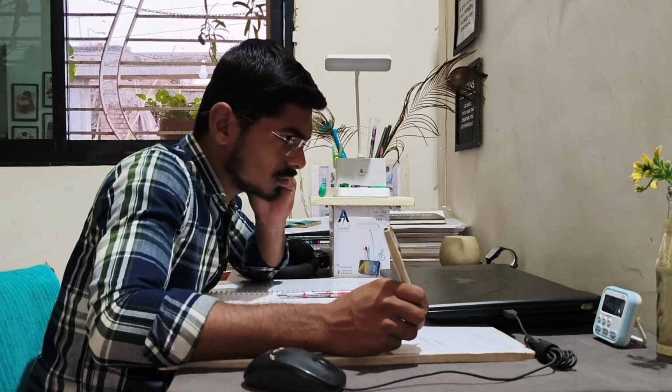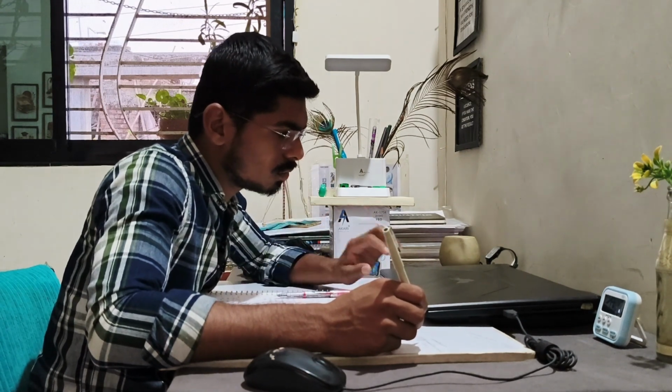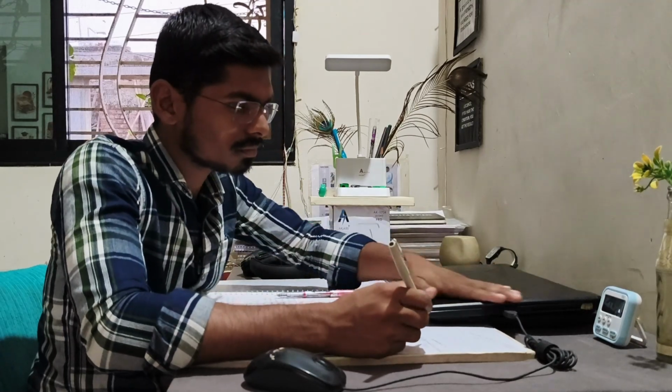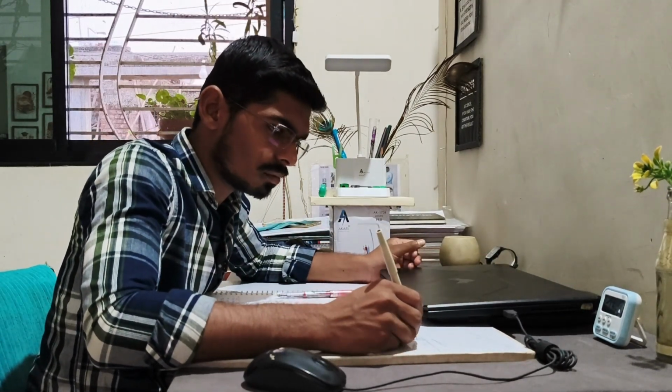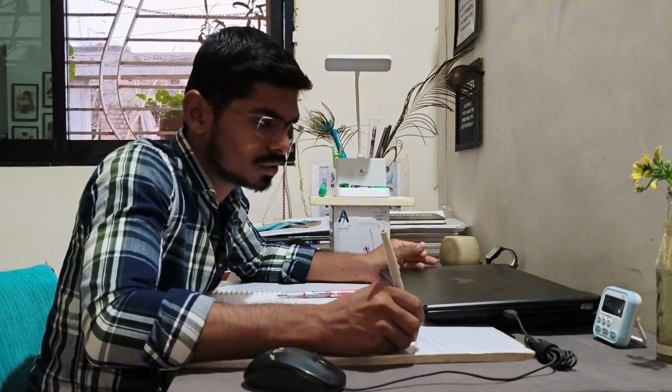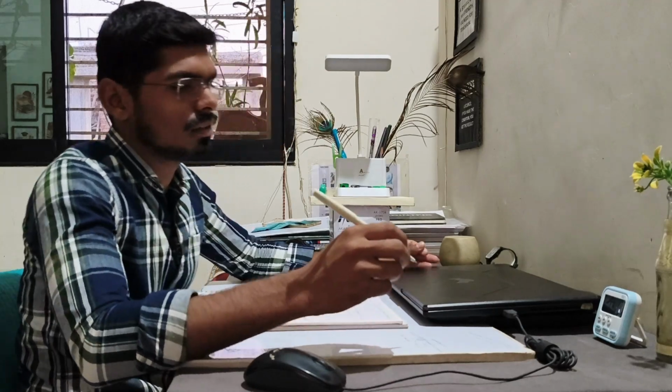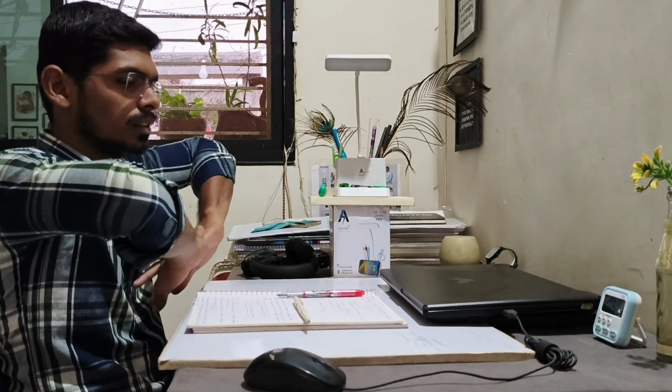Number of channels, whose formula is flow lines minus 1. ND is equal to number of drops, कसे काढायचे तर इक्विपोटेन्शियल लाईन मायनस 1. नंबर ऑफ फ्लो चॅनल कसे काढायचे? दोन लाईनच्या मध्ये एक चॅनल आहे, फ्लो लाईन मायनस 1.